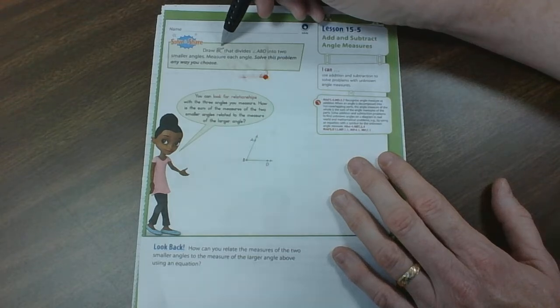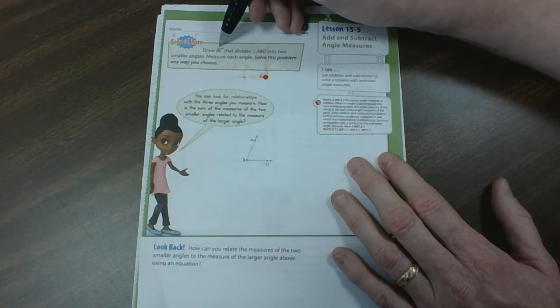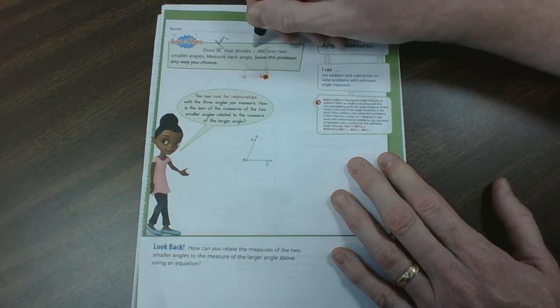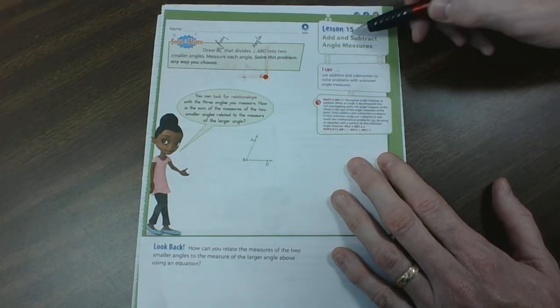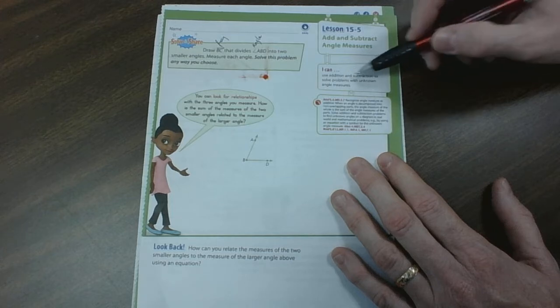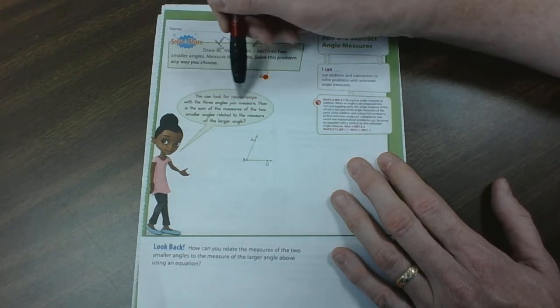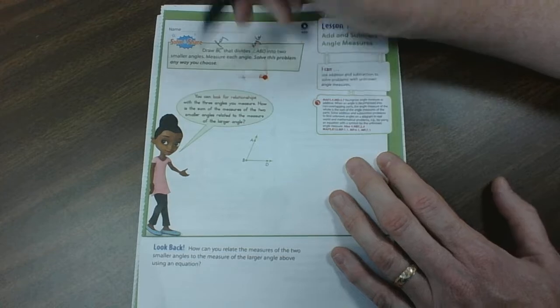So it says to draw a ray BC that divides the angle A to the B to the D. So here's your angle symbol. Here's your ray symbol. That's a ray. There's your angle symbol. Can't believe I just did that. Lesson 15.5, add and subtract angle measures. You can use addition and subtraction to solve problems with unknown angle measures. So you can look for relationships with the three angles you measure. How is the sum of the measure of the two smaller angles related to the measure of the larger angle?